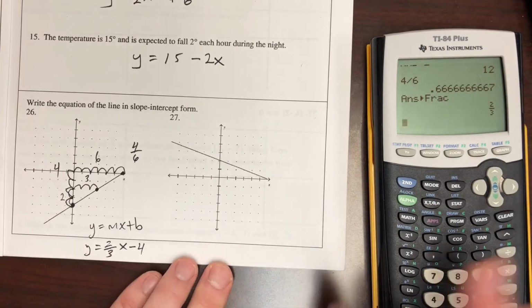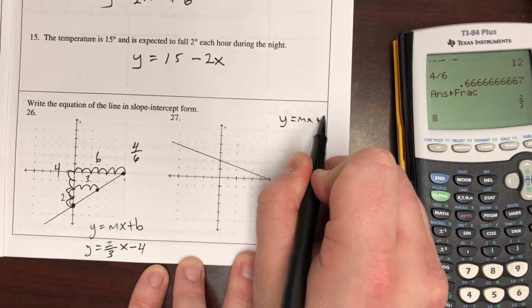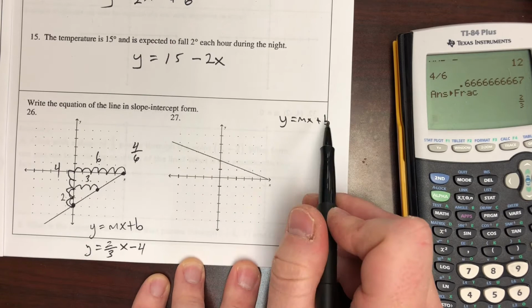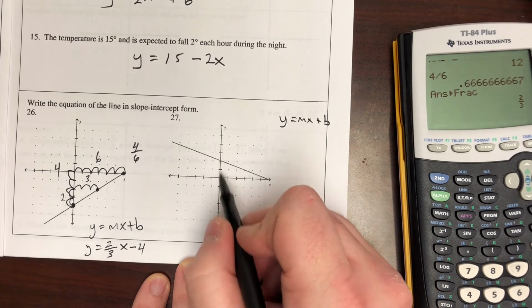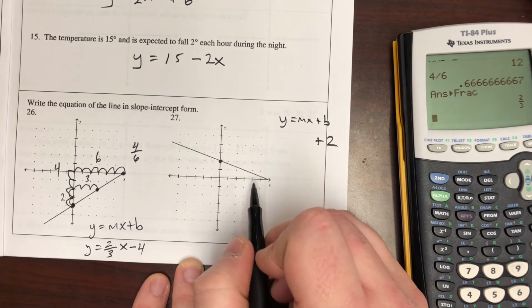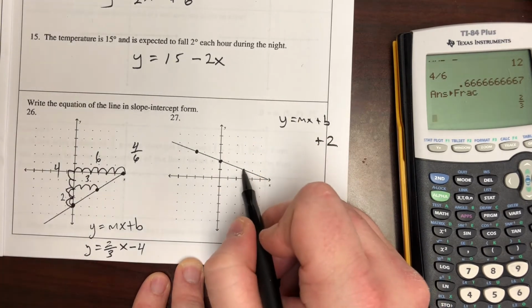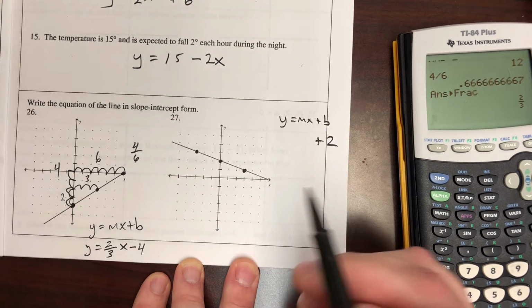All right. Lastly, but not leastly. So remember, we want to find our starting point first. There it is. Plus 2. Now let's find our slope. I need another lattice point to do it. There's one, there's one. Cool.